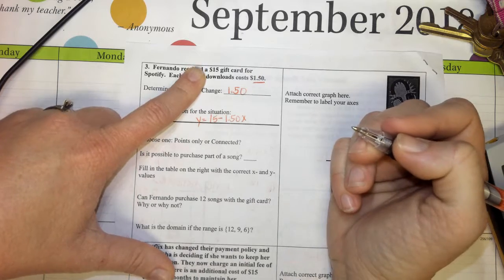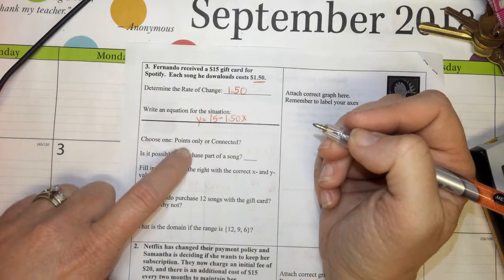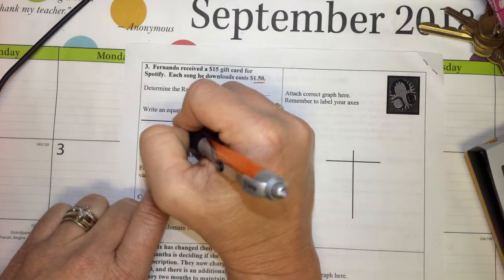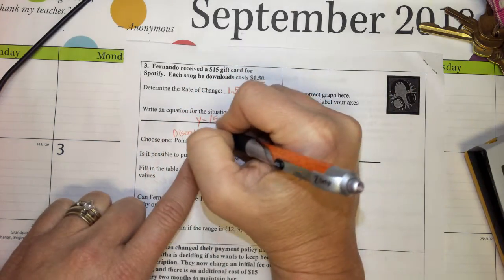1.50x. Okay, so I want to know if I'm going to be connecting my points, or points only. So again, is it discrete or is it continuous?